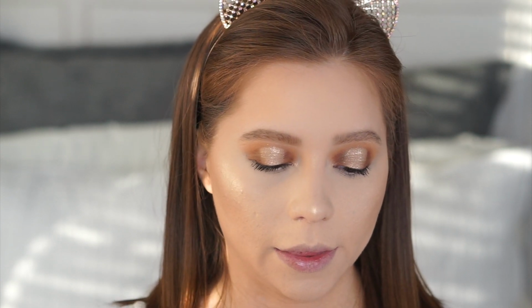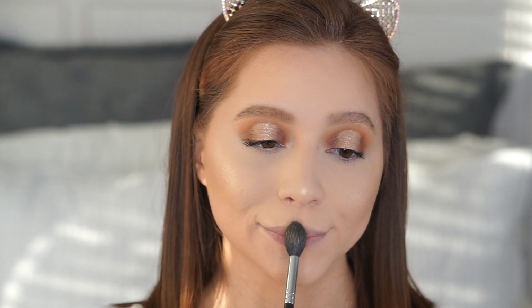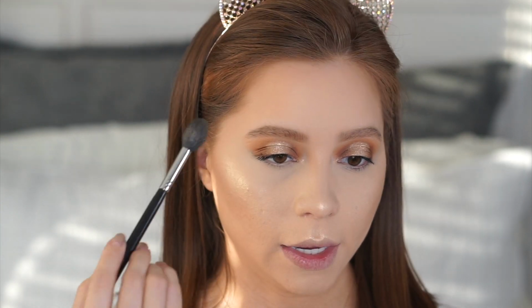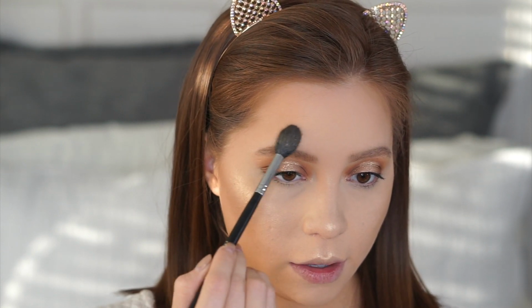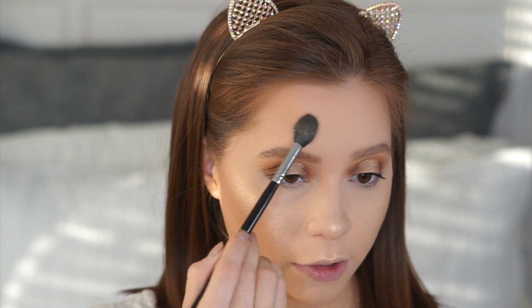And other people do like to highlight their chin. They like to highlight their Cupid's bow, which I will go ahead and show you. And they will go ahead and highlight above the brow too. Which I love the look of all of this.